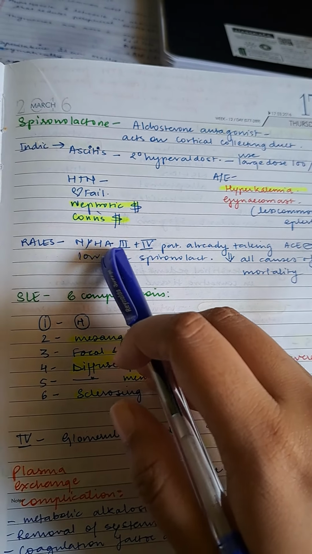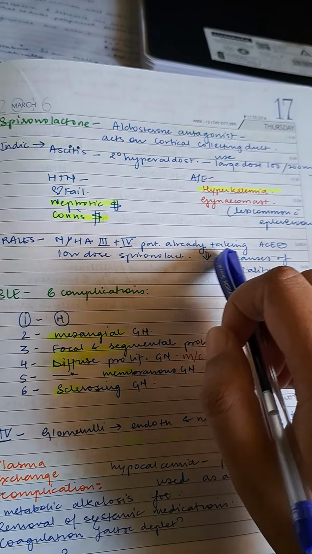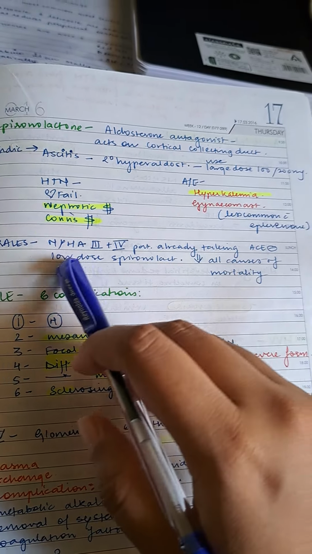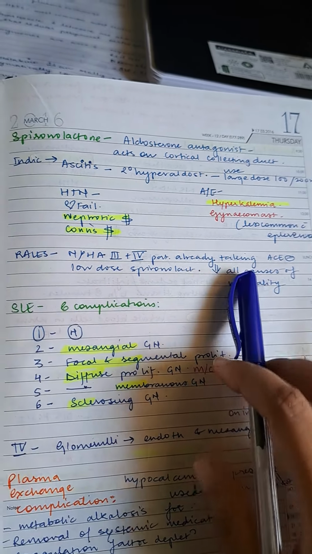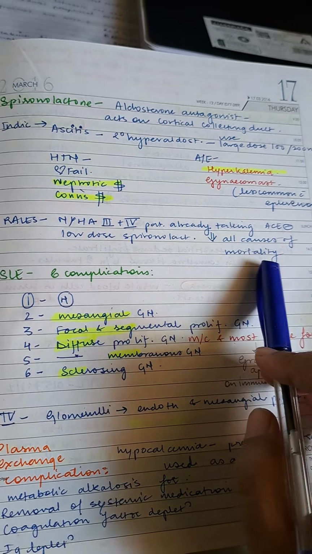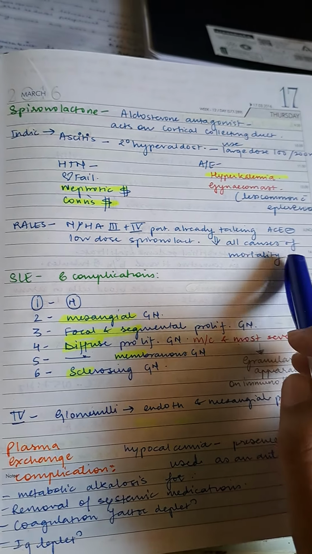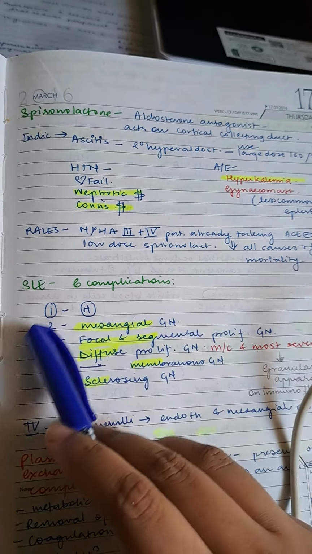RALES criteria: NYHA 3 and 4, patient already taking ACE inhibitor, low dose spironolactone will likely decrease all-cause mortality. So this is how it's helpful in heart failure.